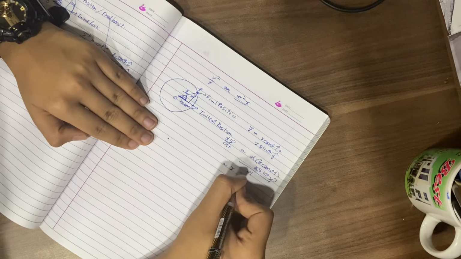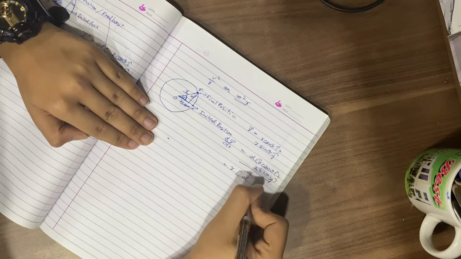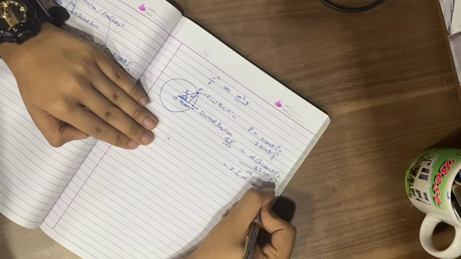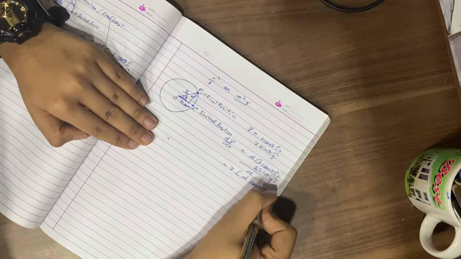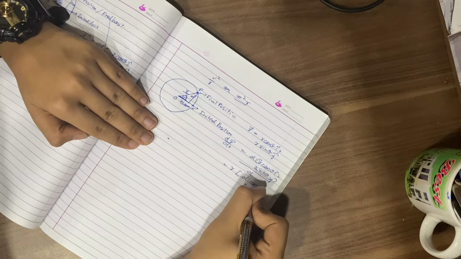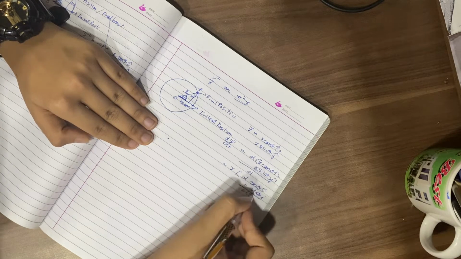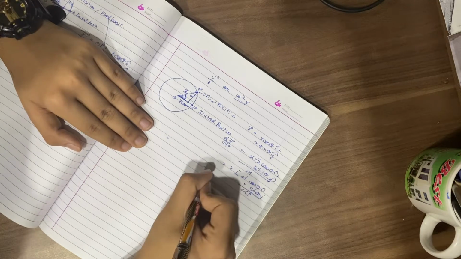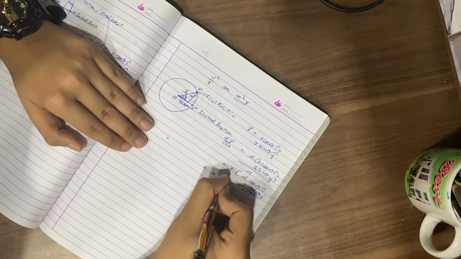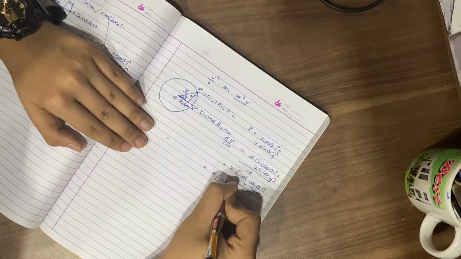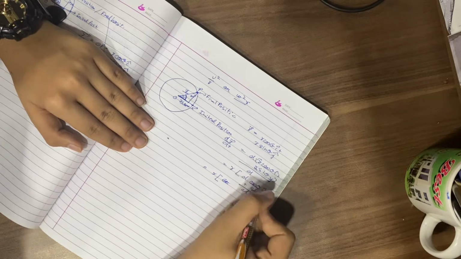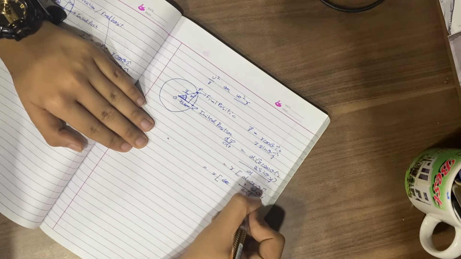Then it comes out to be r of d of cos theta i cap plus sin theta j cap with respect to time. Then we will use the rule with respect to d theta.